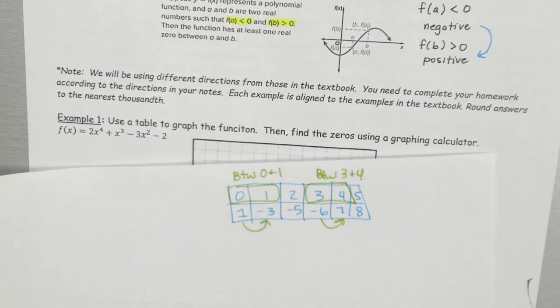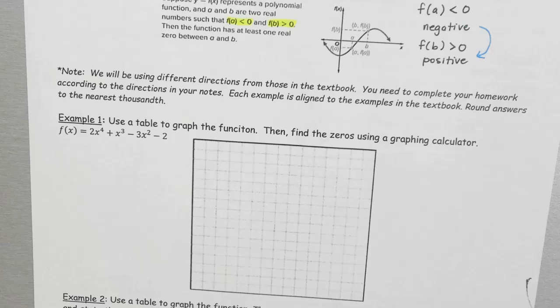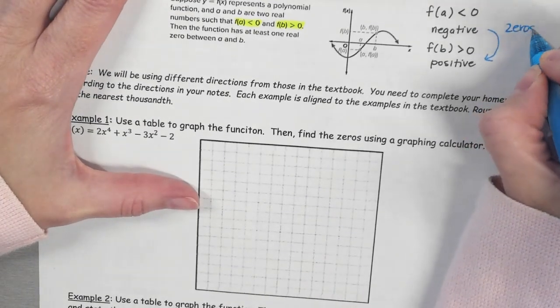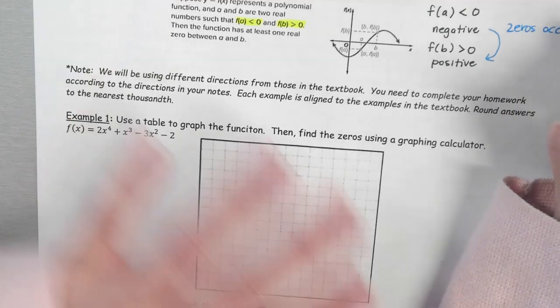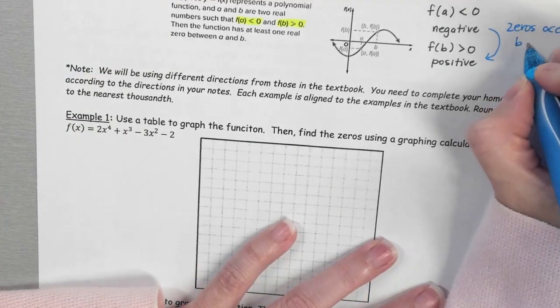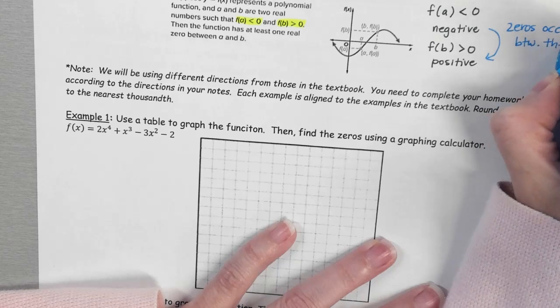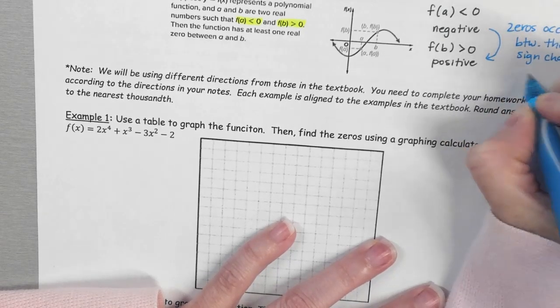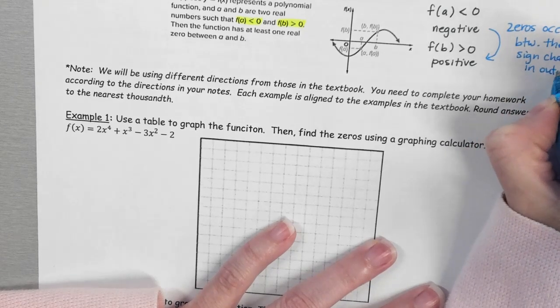So the location principle is something that we've already talked about before, we just didn't know what it was called. So the zeros occur between the sign changes. And it's only the sign changes in the output values.